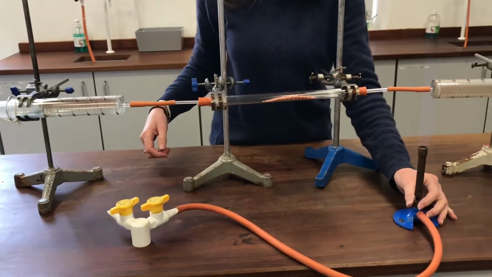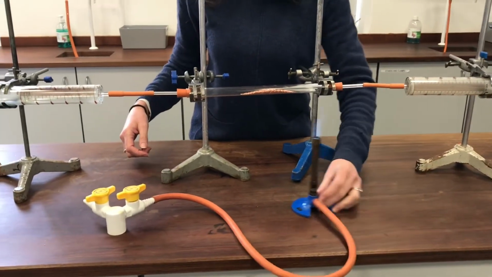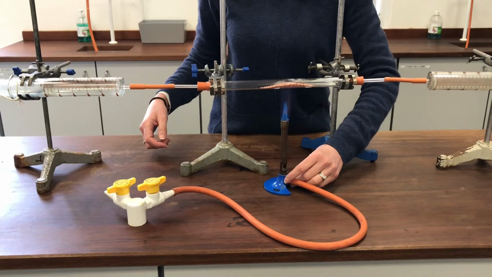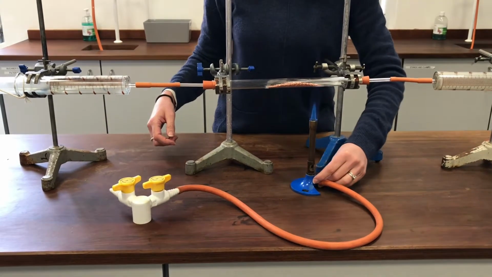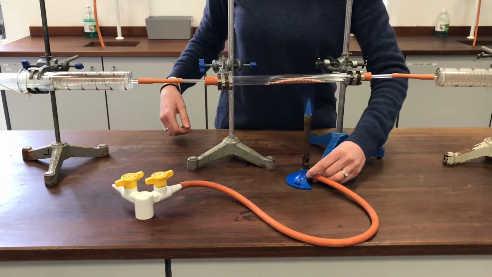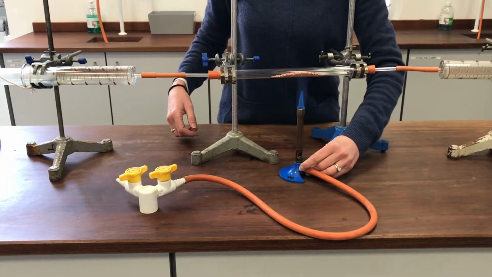Okay, so I'm going to start heating it up now. And you should see that my copper in there will start to go black during the experiment as it forms this copper oxide.